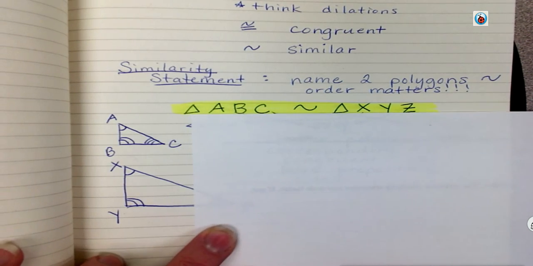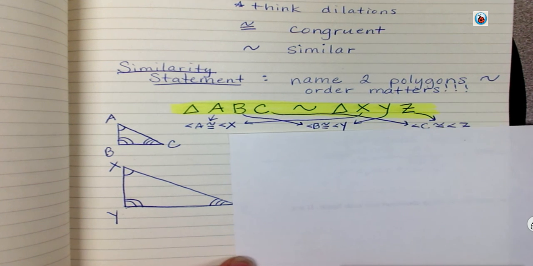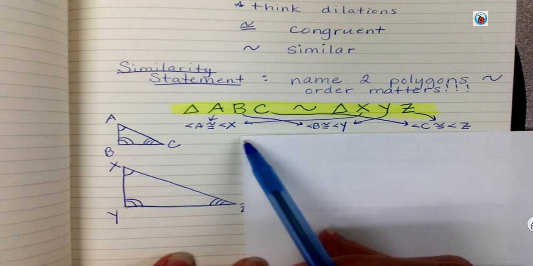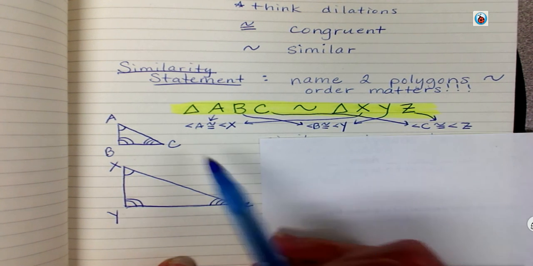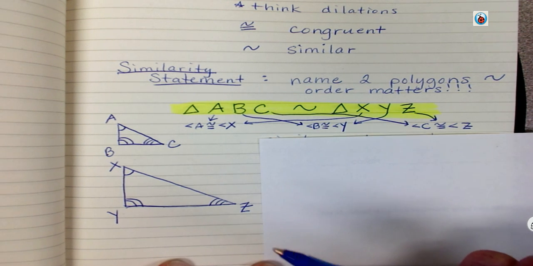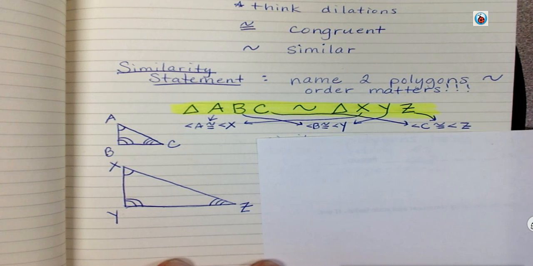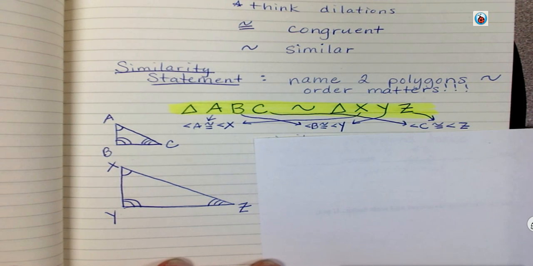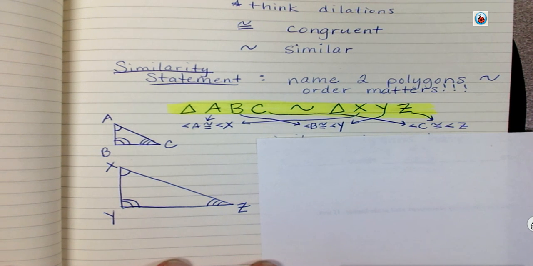So here's an example of the way we can write that, and what these triangles look like here. So here's our two similar triangles, triangle ABC and triangle XYZ. So similar polygons have corresponding angles congruent, just like congruent polygons do, but they're different sizes. So the triangles themselves, or whatever polygon you have, are not actually congruent, but the angles are.